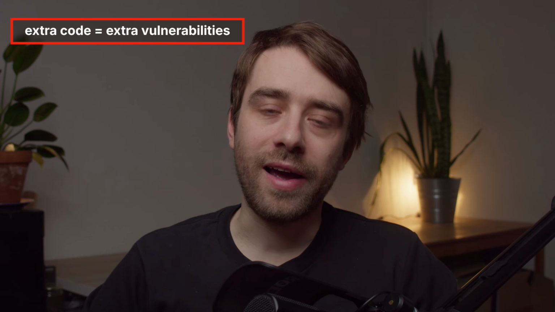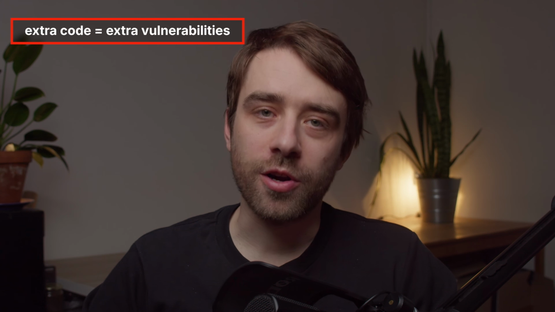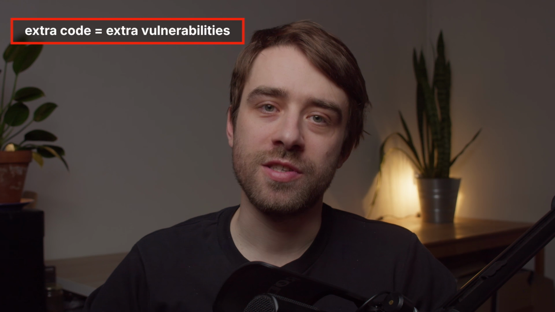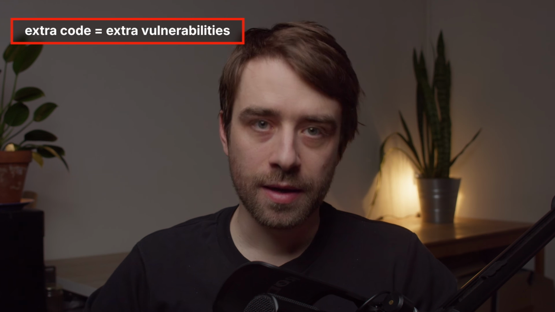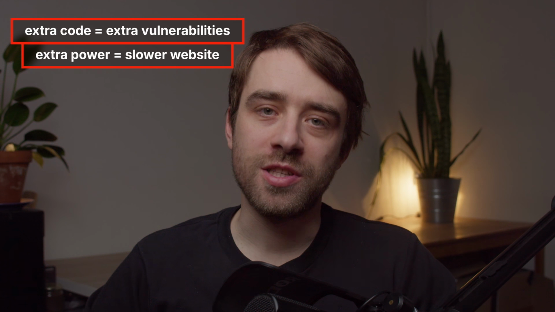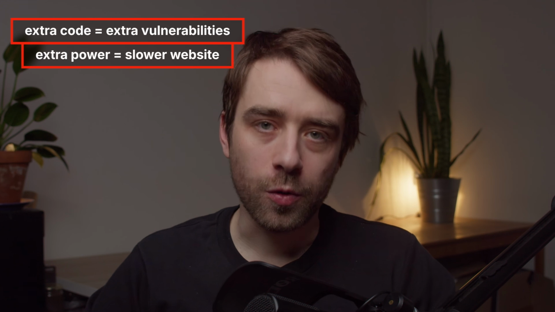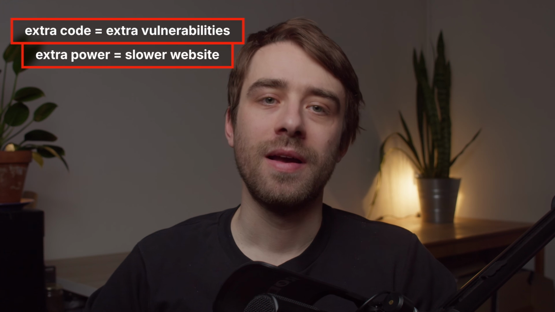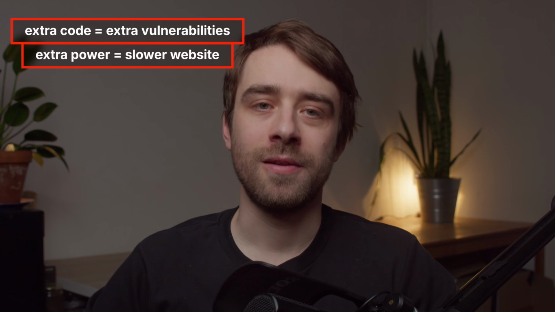Now this is very important. Plugins are extra code. Extra code always means extra security vulnerabilities, plus extra power to process. And that slows down your website. There are few plugins that are necessary, but the fewer plugins there are, the better.